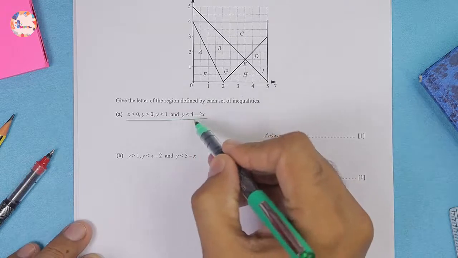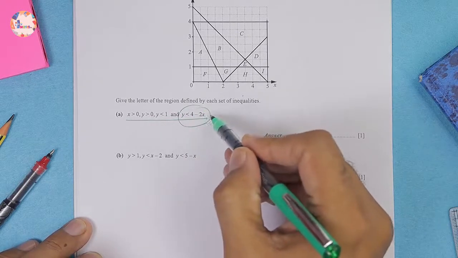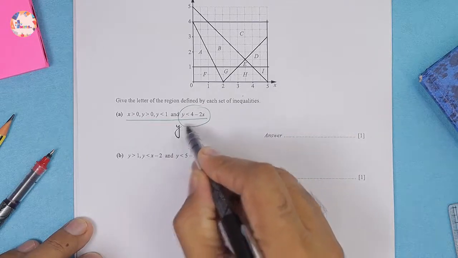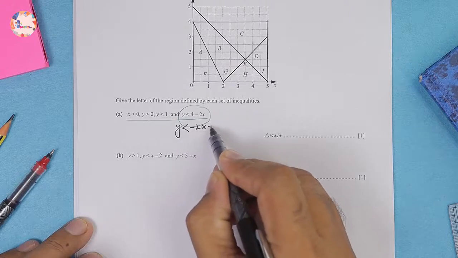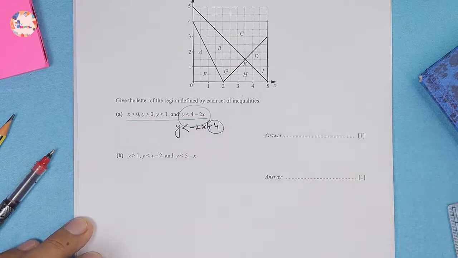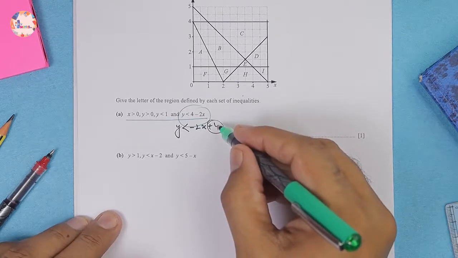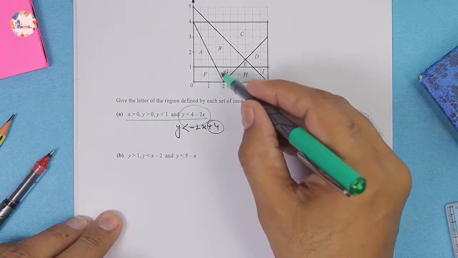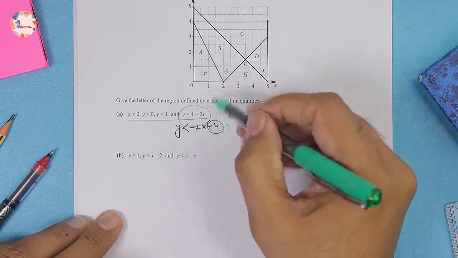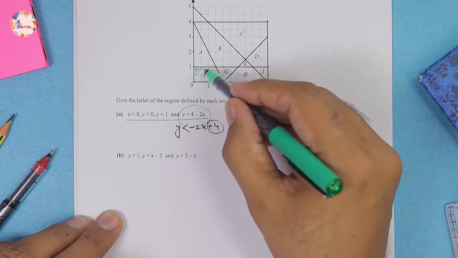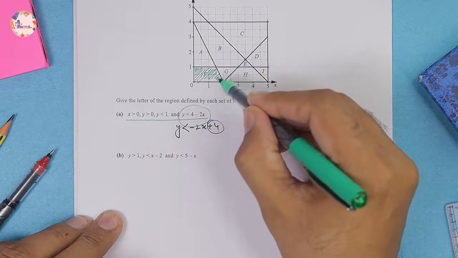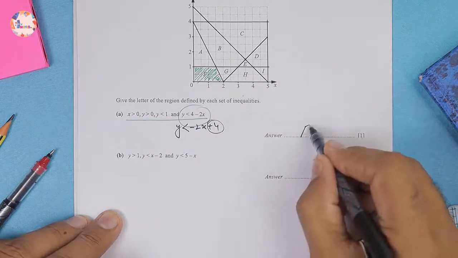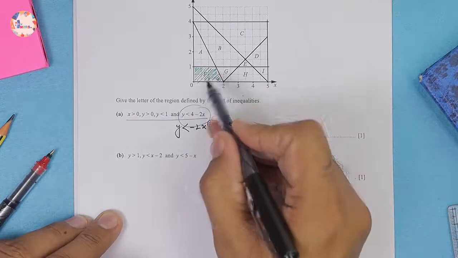And this line, if you check, we can write in y is equal to mx plus c format, and we can write it as y is less than minus 2x plus 4, and plus 4 is basically the y-intercept, and the y-intercept is this one. So this is our line, and less than is this region. So these inequalities are identifying this region which I have highlighted. So F is the area which it is representing.